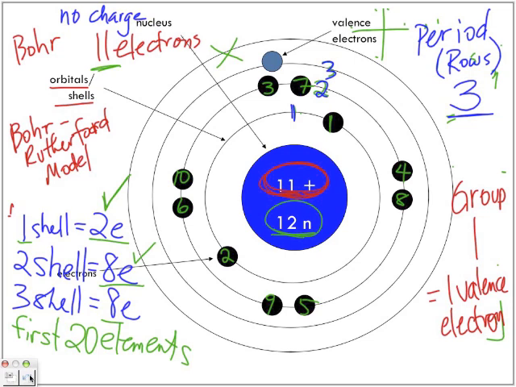So the period number, which are your rows, tells us the number of orbitals, or shells, using, of course, the Bohr-Rutherford model, not on a quantum level. And the group number tells us the number of valence electrons. And the groups are the columns. So the group number tells us the number of valence electrons, with a certain exception, of course. And we're going to talk about the exception to the group number hint trick that I like to use.